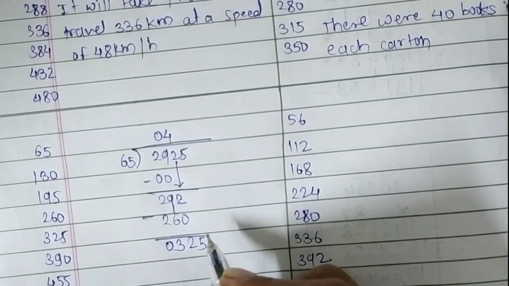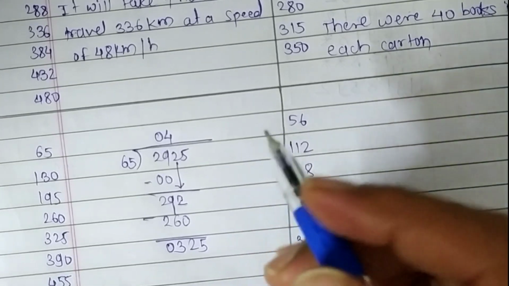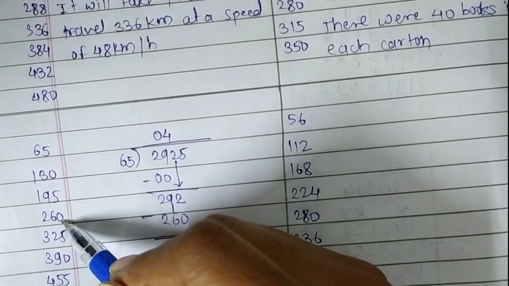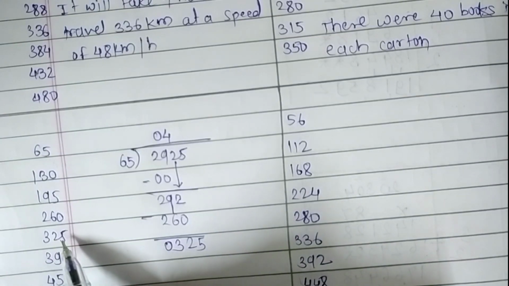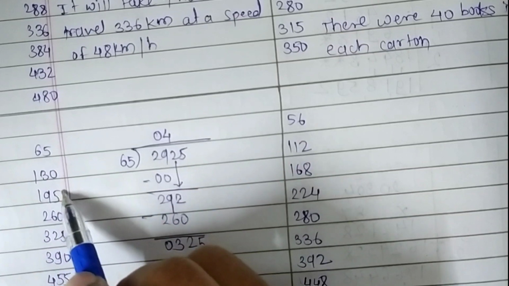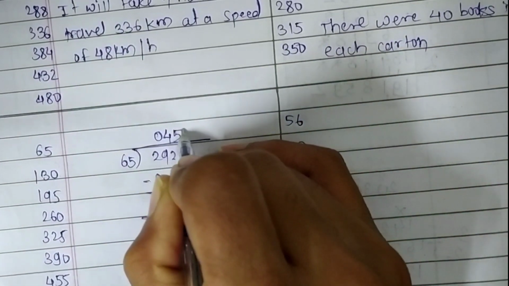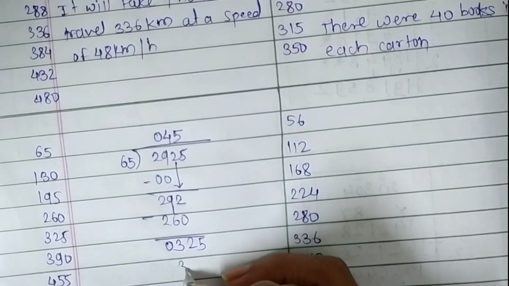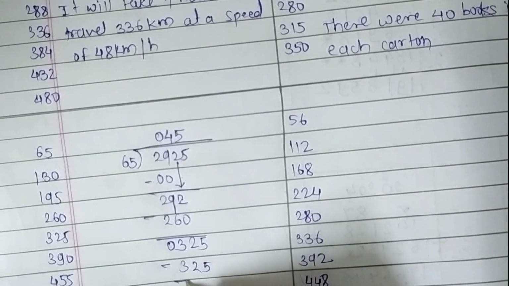Just write here 5. Let's find out whether 325 is on the 65 table or not. Look over to the 65 table. Here we find 325 and it is on the 1, 2, 3, 4, 5th place. So just write here on the quotient side 5 and subtract 325 from 325.